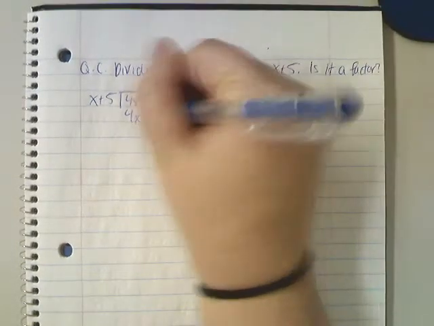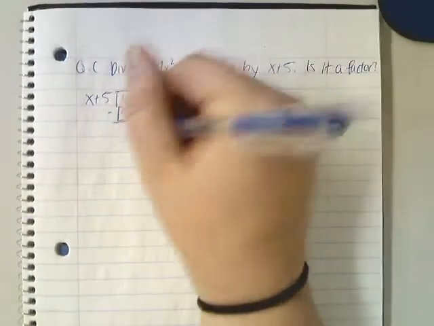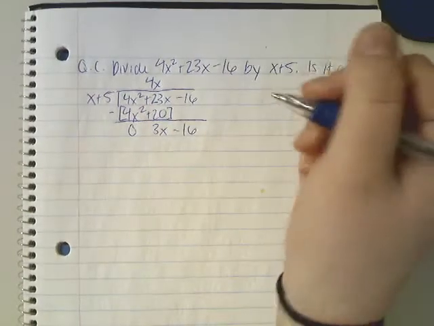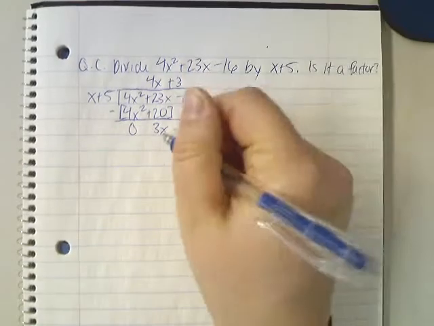4x times x gives me 4x squared. 4x times 5 gives me 20x. But again, I am subtracting this. So that gives me 0, and that gives me 3x minus 16. So now I need to multiply x by 3 to cancel that term out.